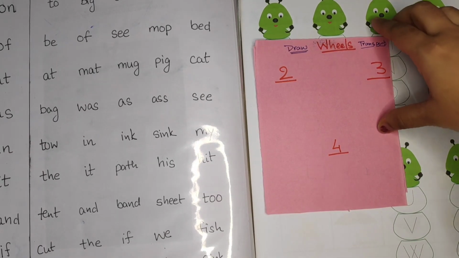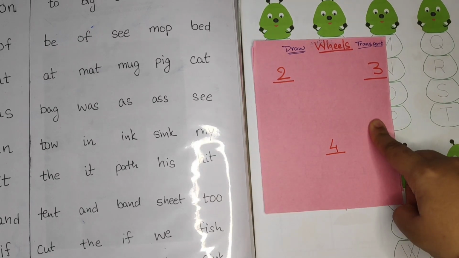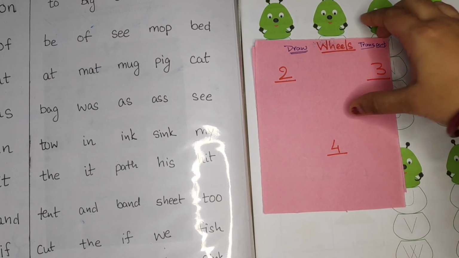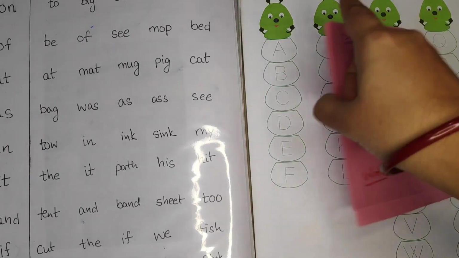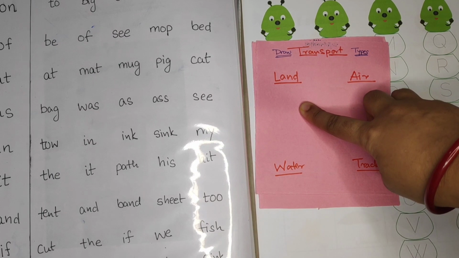Also you can prepare this kind of worksheet to draw. Draw a two-wheel transport, a three-wheel transport, a four-wheel transport, whatever they can draw. Accordingly, just appreciate them and ask them to draw. Similarly for land transport, anything they can draw.